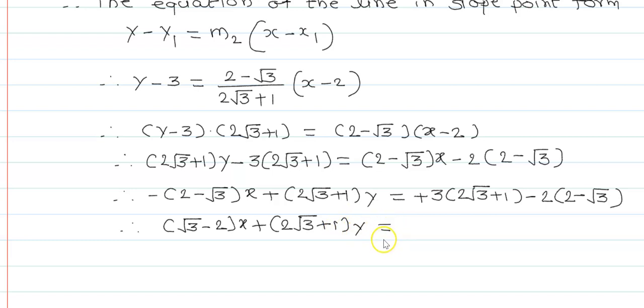And next simplification, 3 into 2 root 3. Therefore here you will get 6 root 3, 3 into 1, here 3, 2 into minus 2 into 2, minus 4.